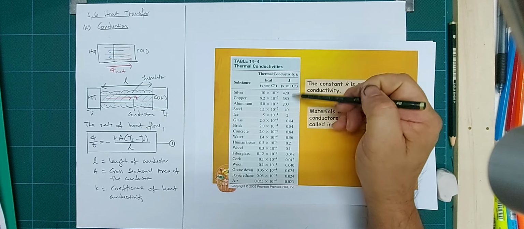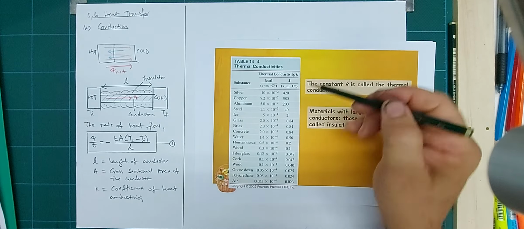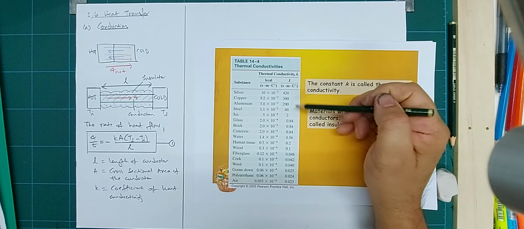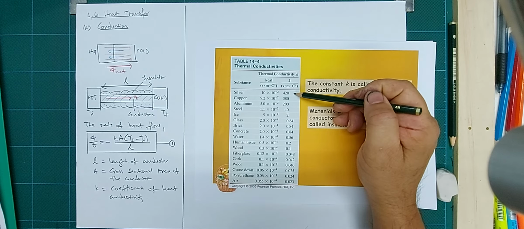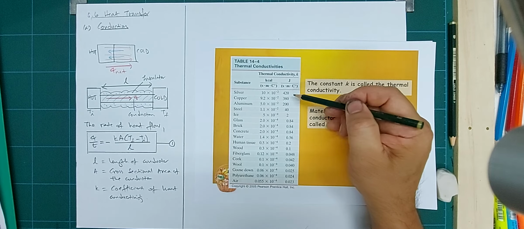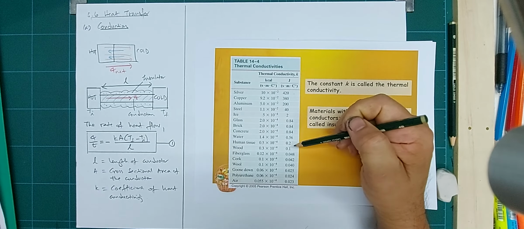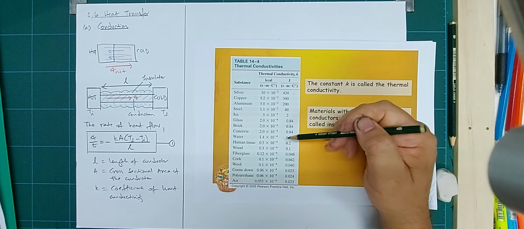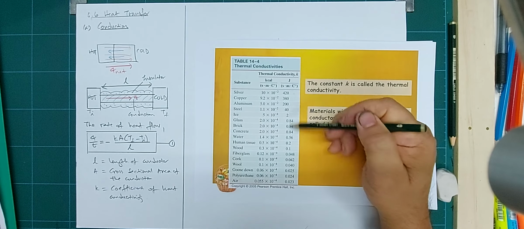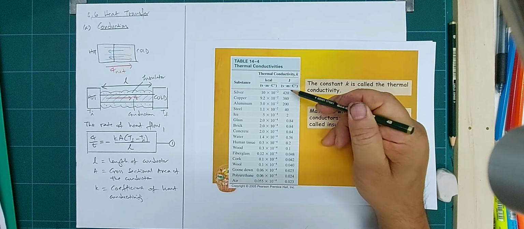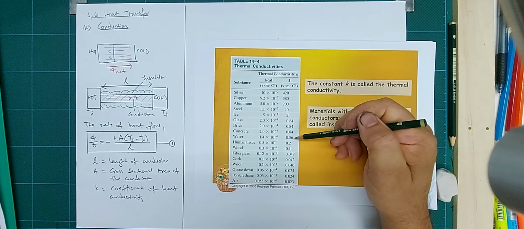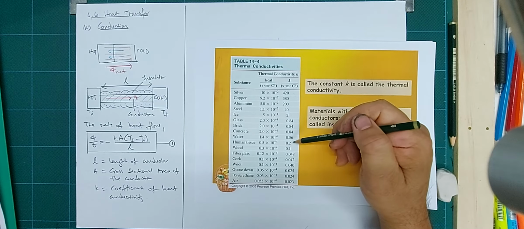Now you have all these values. Look at this side here, this one is in kilocalories. The larger the value, the better it conducts heat. The smaller the value, the less it is able to conduct heat. That means as you go up, it is getting better as a heat conductor, and going down it is getting better as a heat insulator.